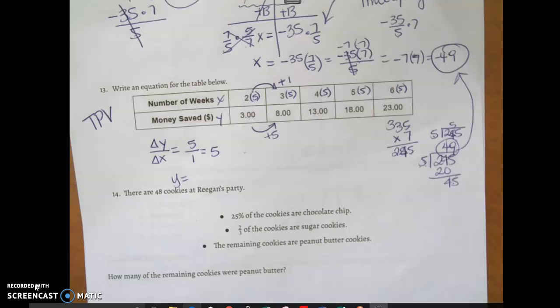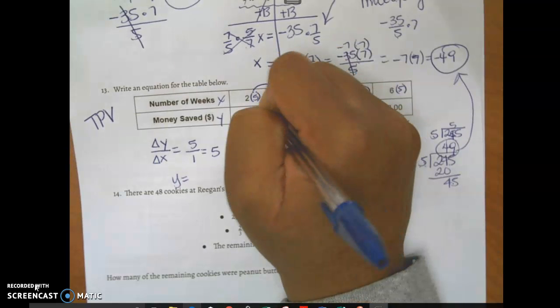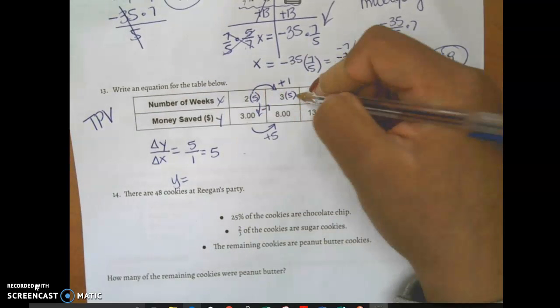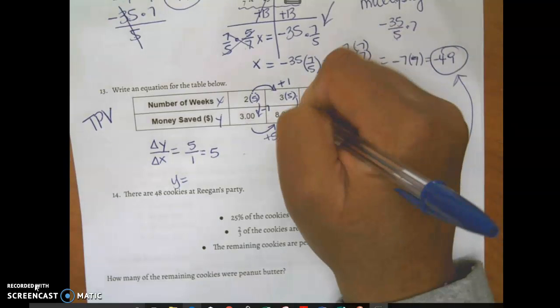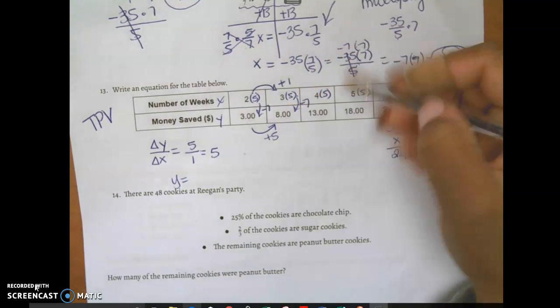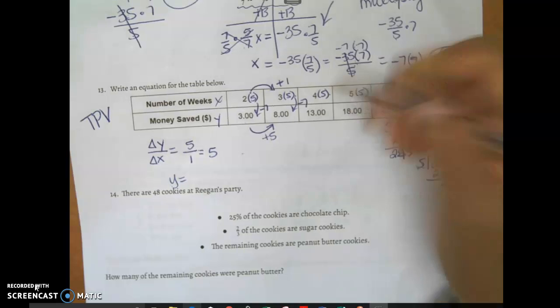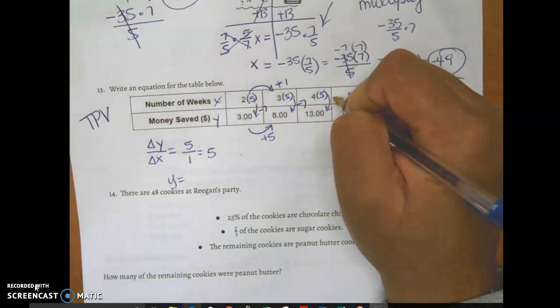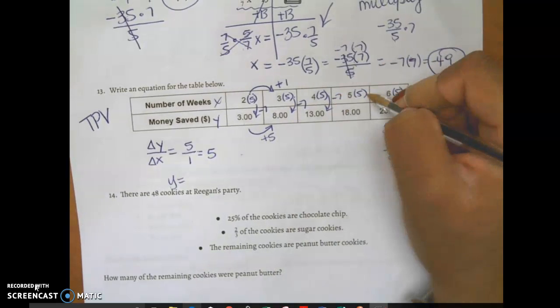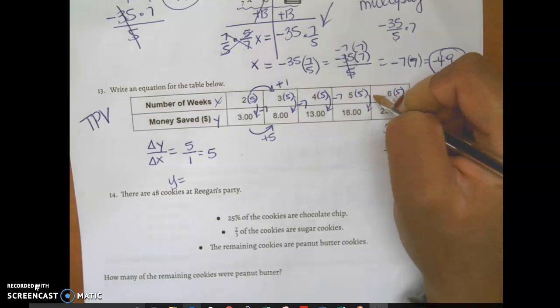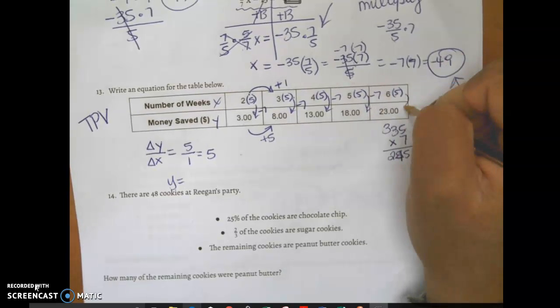5. Minus 7. Good. Minus 7. What do I get here? 15. How do I get to 8? Minus 7. What do I do here? 20. And how do I get to 13? Minus 7. And then what do I do here? 25. Minus 7. So what's the pattern?